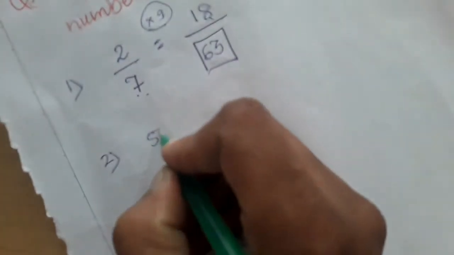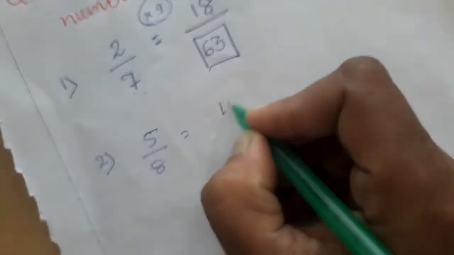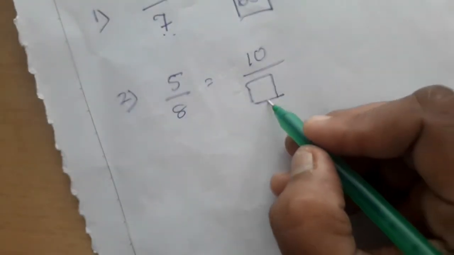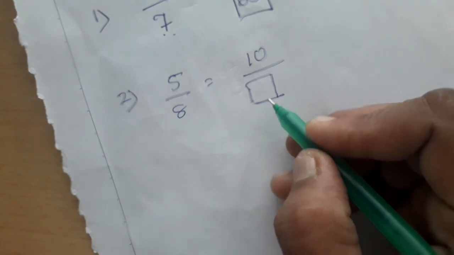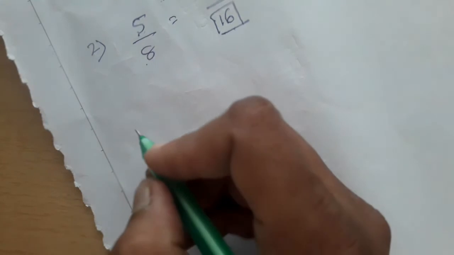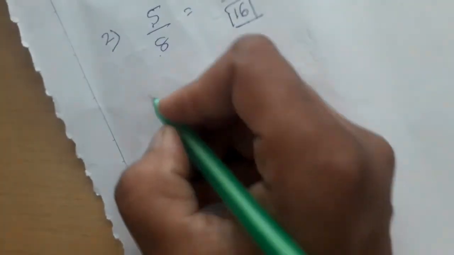Say I have 5 upon 8 and this is 10 upon box. Which number goes into this box? So here 5 into 2. 5 2s are 10. So 8 2s are, you will have it as 16. Right? Let me write one more question.